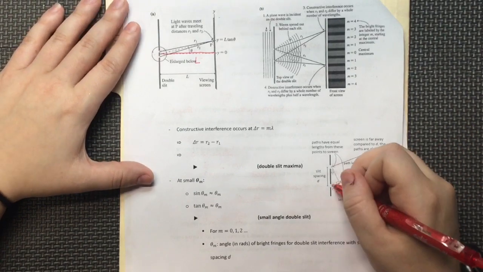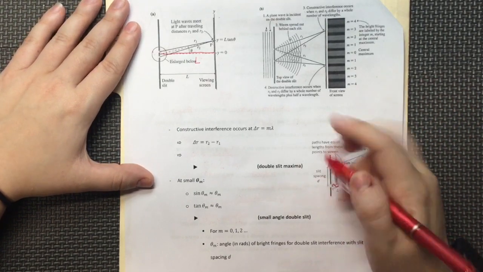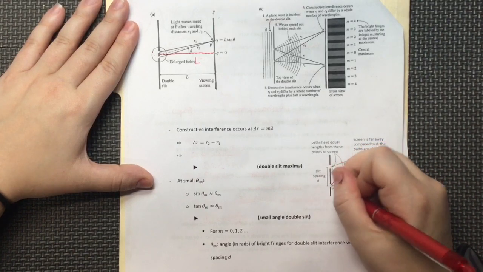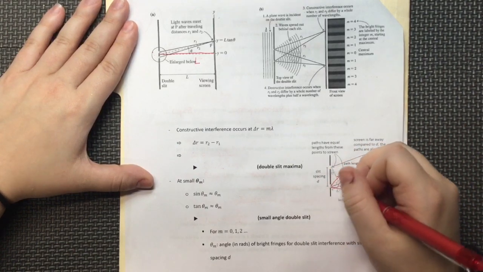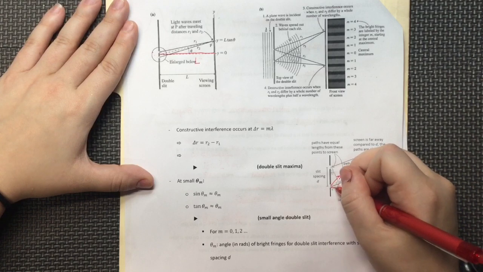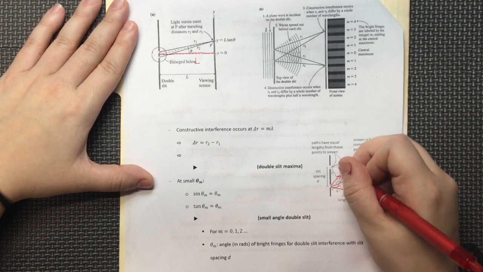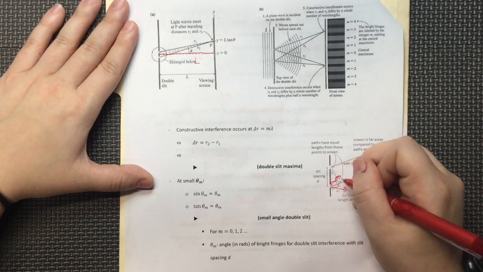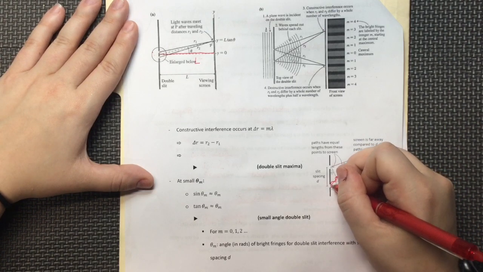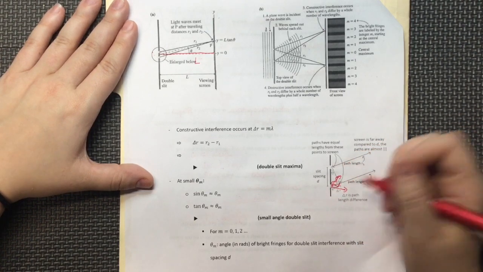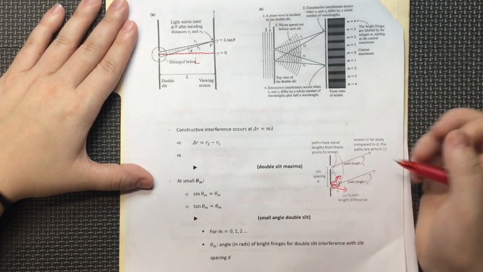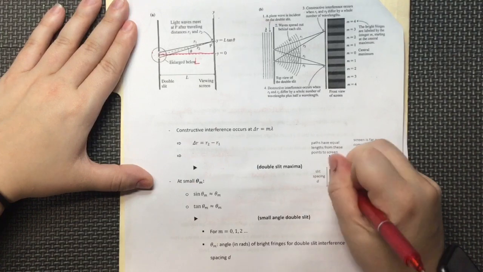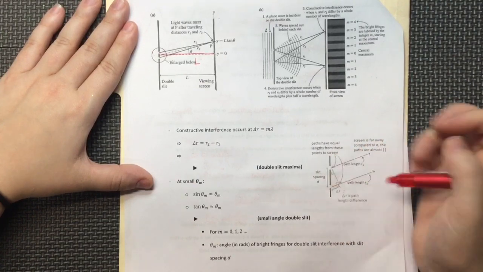So if you imagine that light is actually coming from all of these points here, the path length between this one and this one will not be a full wavelength. So we will only get it where the distance between the two path lengths is an increment of a full wavelength.